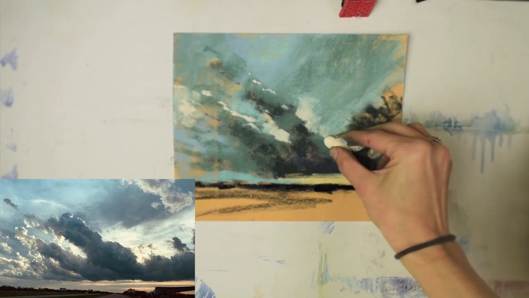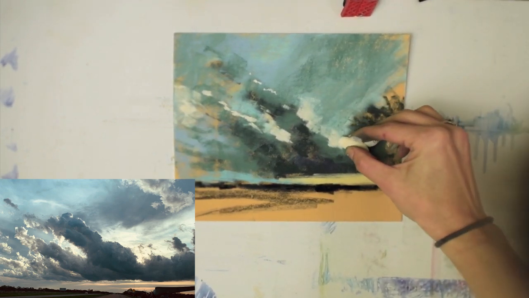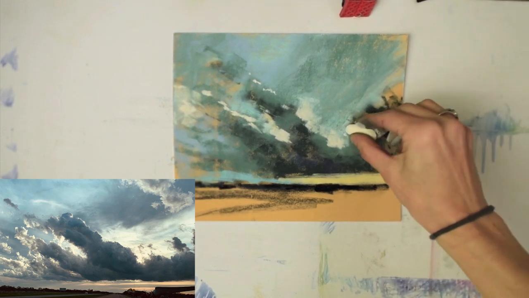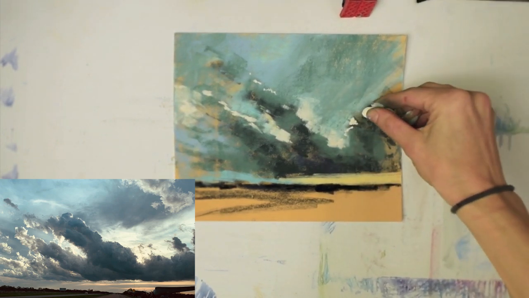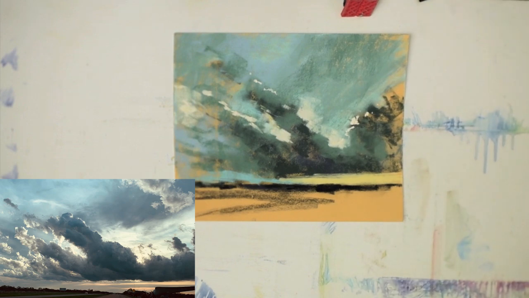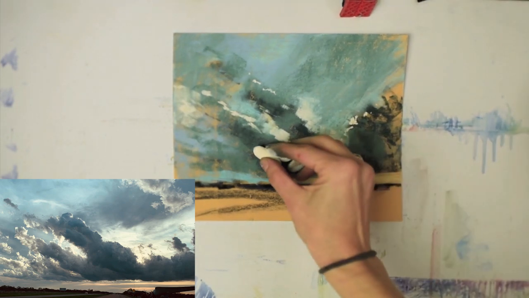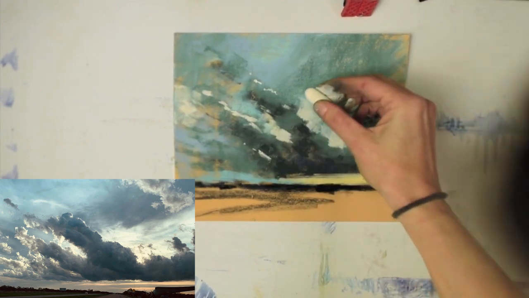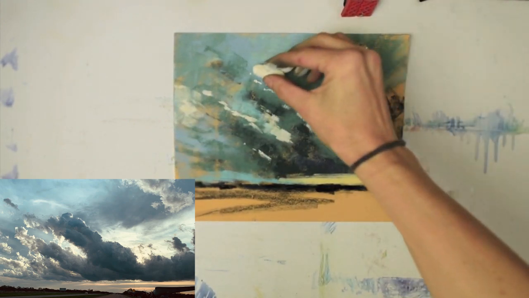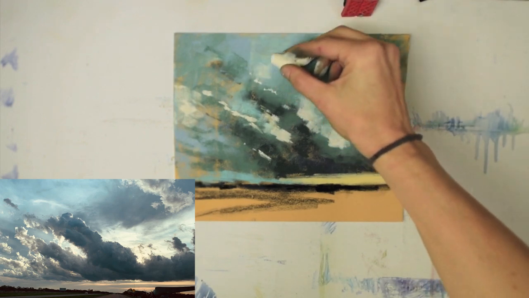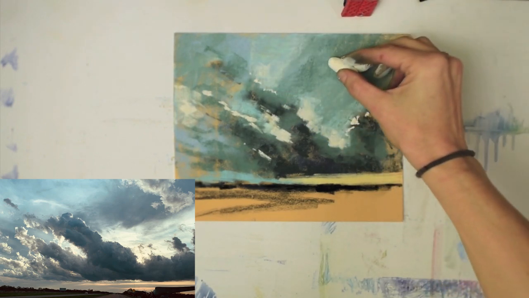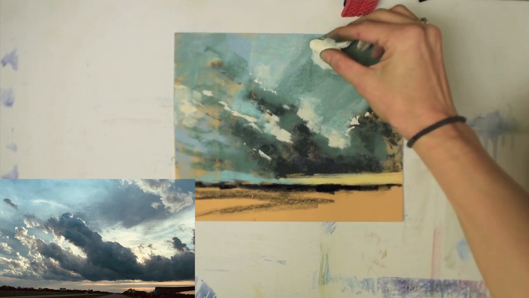I'm really looking at my photograph so I can see exactly where this light is, and rolling and tapping a hard edge along the edge of that dark cloud form that I created to really emulate that the sun is behind this cloud and pushing that light out and through this atmosphere.